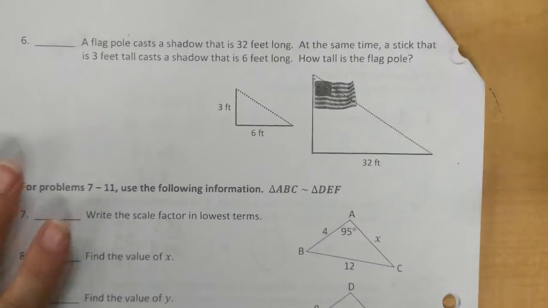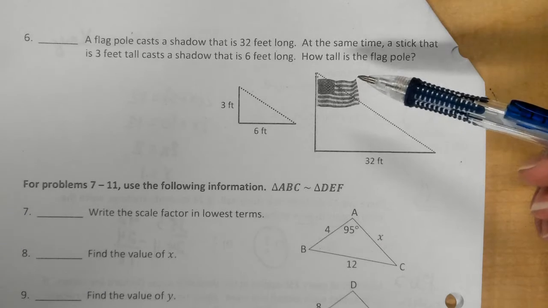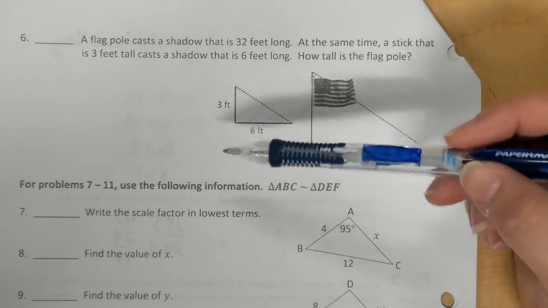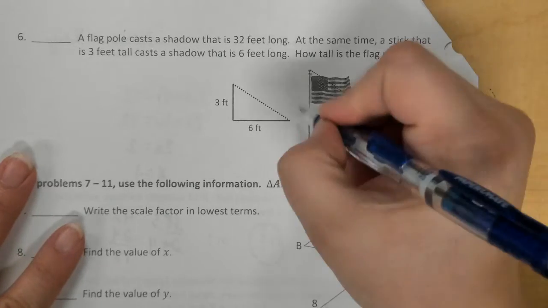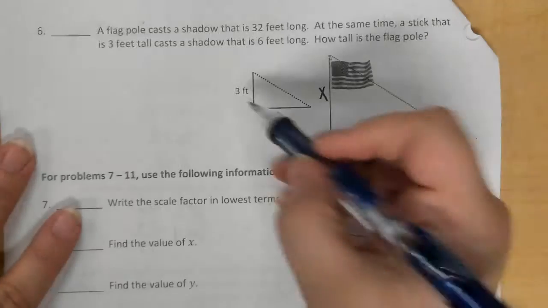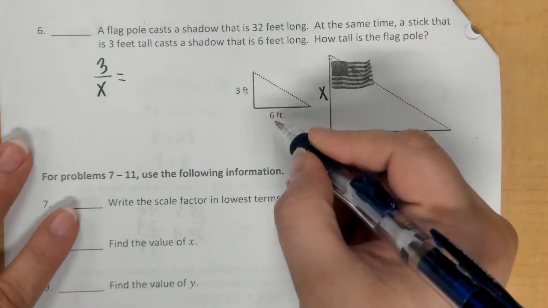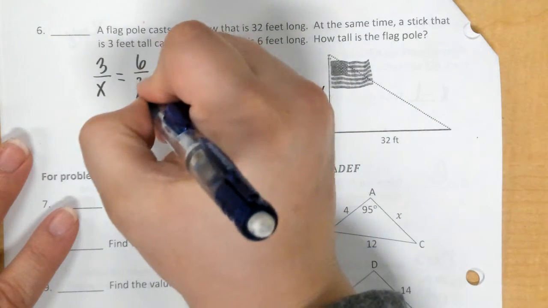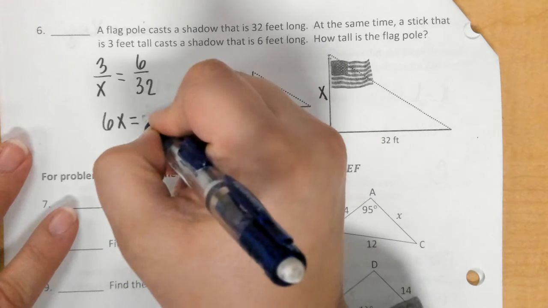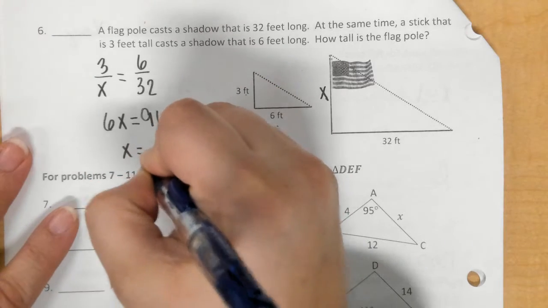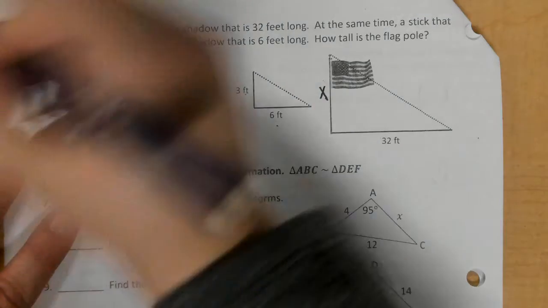Okay. In number 6, it says a flagpole casts a shadow that is 32 feet long. At the same time, a stick that is 3 feet tall casts a shadow of 6 feet. How tall is the flagpole? So the flagpole is your x value. And I'm going to go 3 over x equals 6 over 32. So if I multiply, we get 96, and if we divide, we get 16. So x is 16 feet.